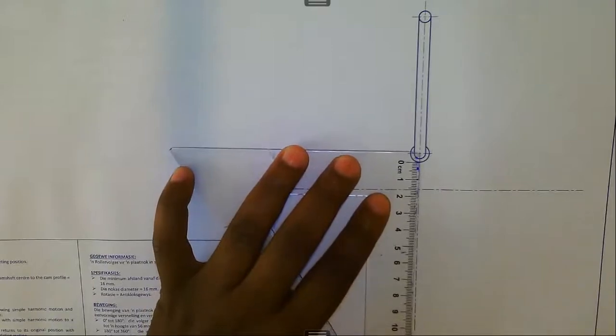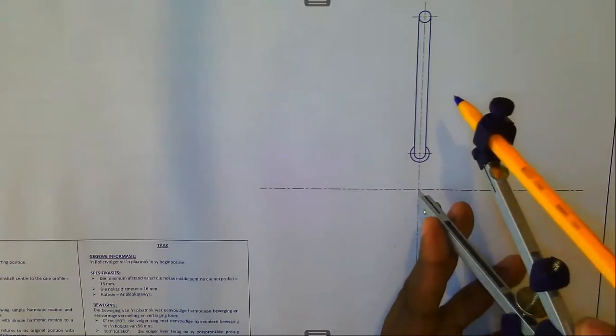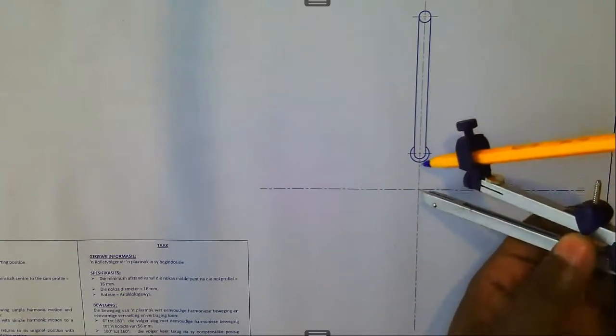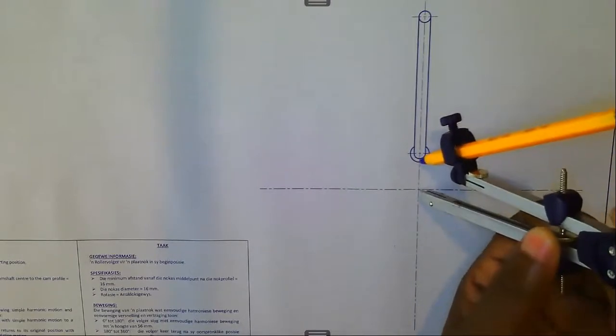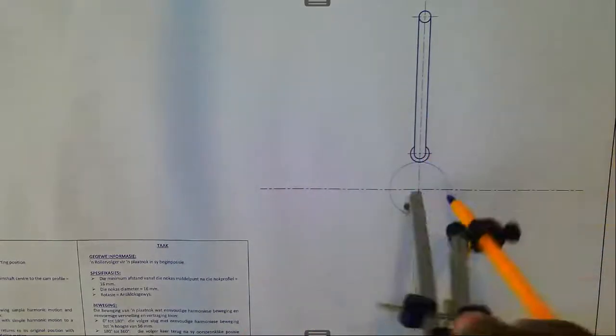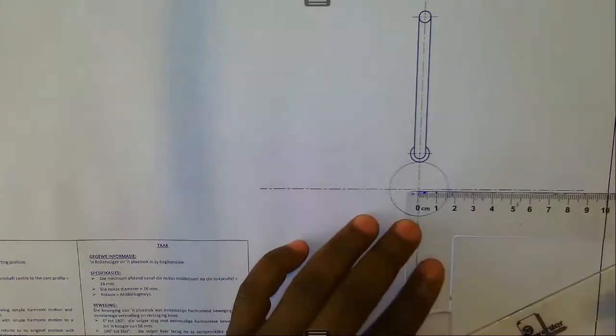So let's check if this is 16 millimeters. There you go, it's 16 millimeters. So once you have gotten that 16 millimeters, you stand at the center, touching the underside like this, and then you draw a circle, but it may not be outlined just like that. It's fine, that's a mark. Right, then the camshaft diameter is 16 as well. So we measure radius 8.